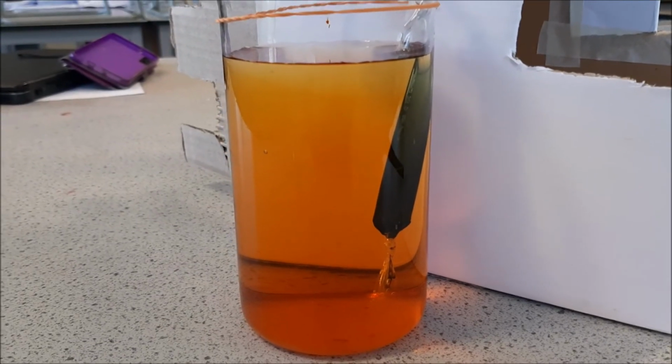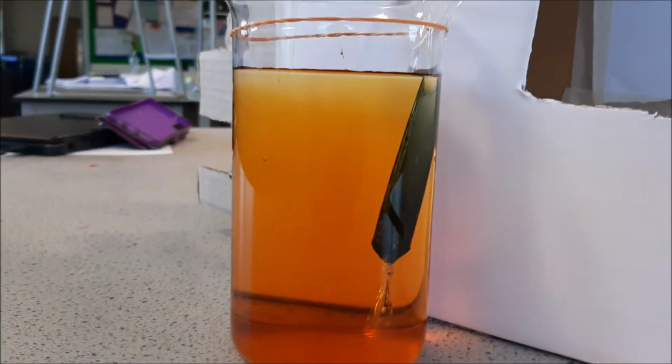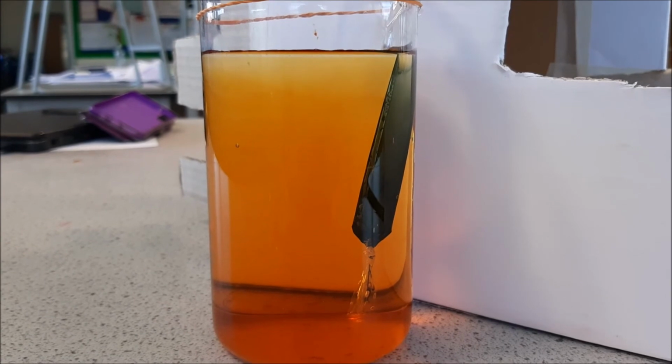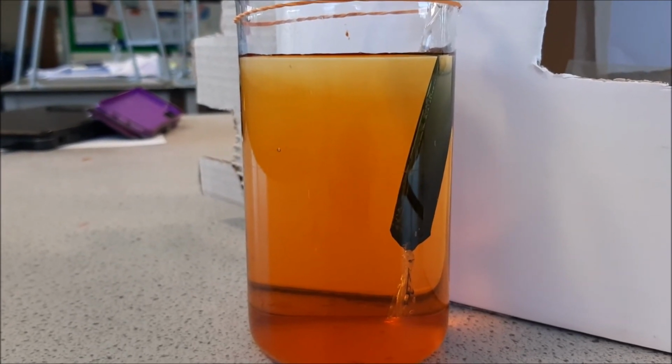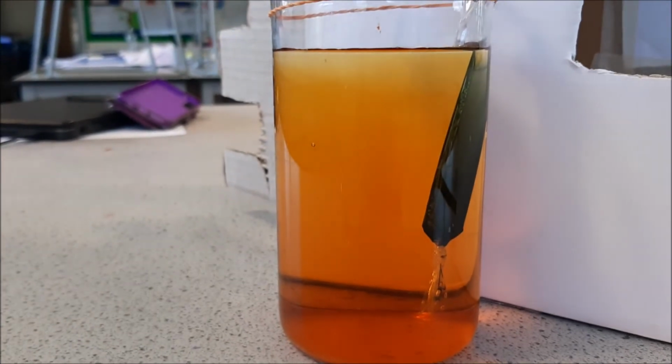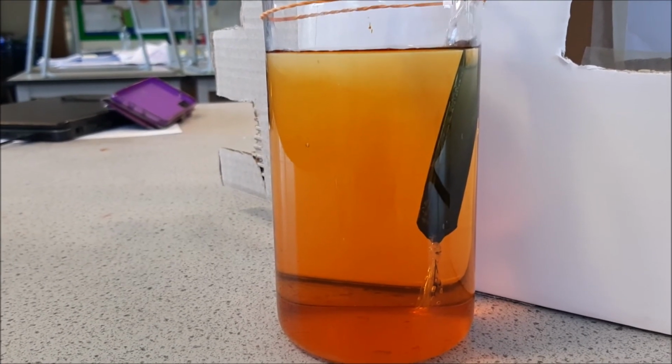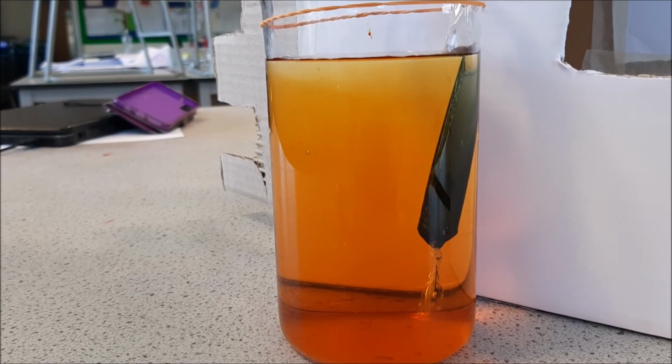Would you look at that? The iodine is small enough to get in through that membrane and diffuse across it, from a high concentration outside the membrane to a low concentration inside the membrane where the starch is, and it's gone black. Wonderful.